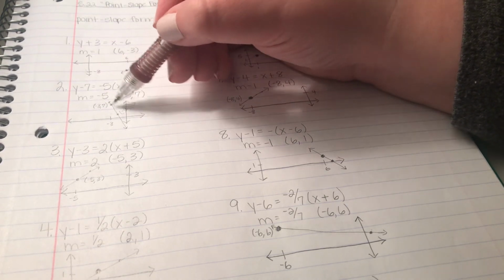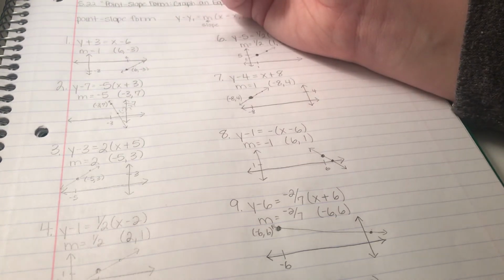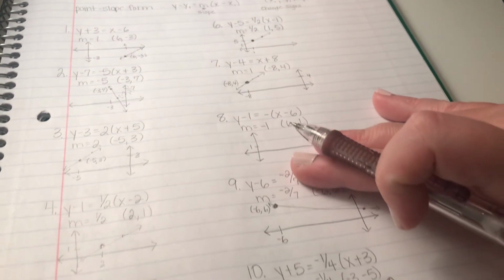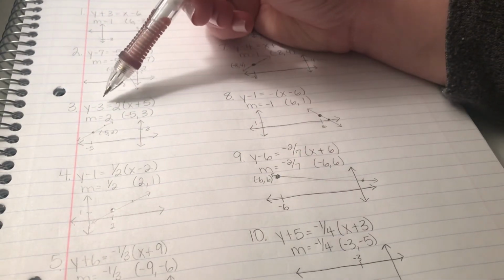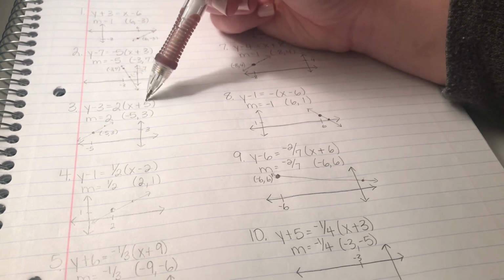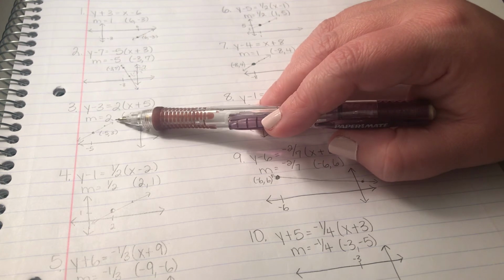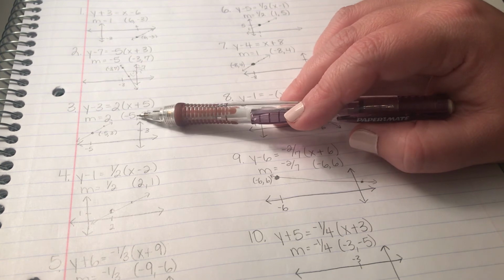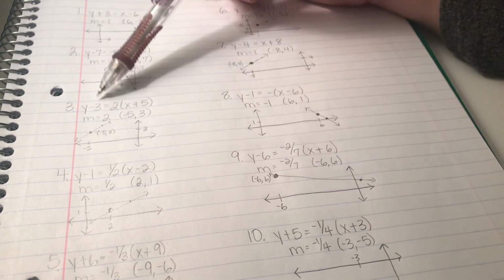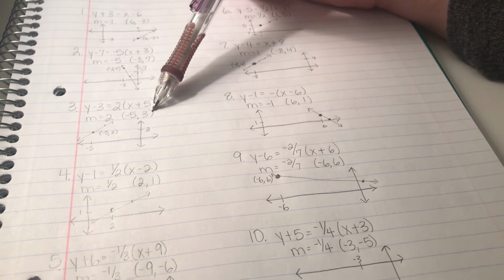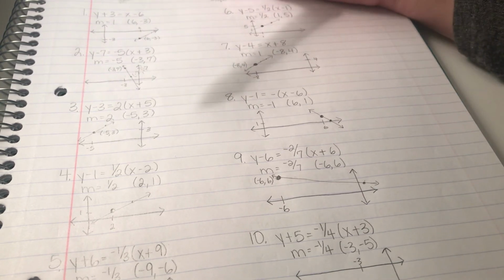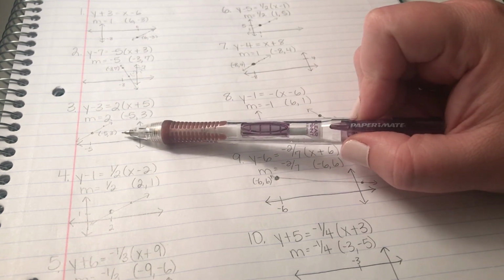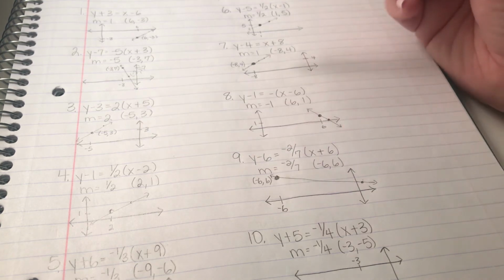So once we plot those two, if we're doing it by hand, we would draw a line with our ruler. If you're doing it on your computer, it will automatically draw that line from that next point. Number 3, y minus 3 equals 2 times x plus 5. 2 is our slope. What number is with x? It's 5, so we change the sign and that becomes the x of our ordered pair. What number is with y? Negative 3, so we change the sign, positive 3. That's the y value of our ordered pair. So first I'll plot this point, negative 5, 3. Then I'll use my slope up 2 and over 1 to plot my next point.